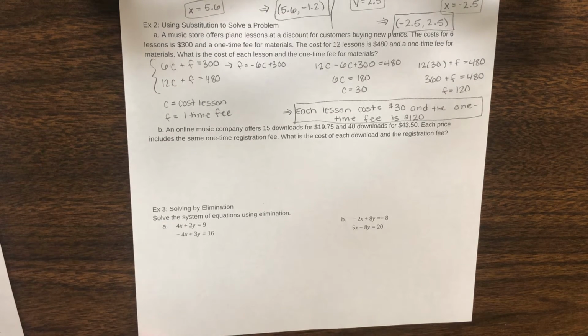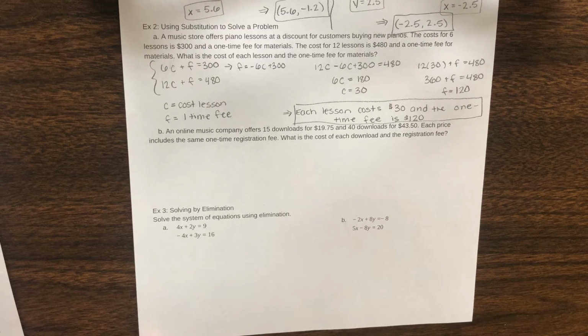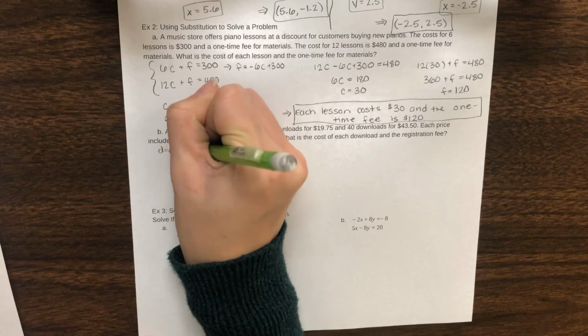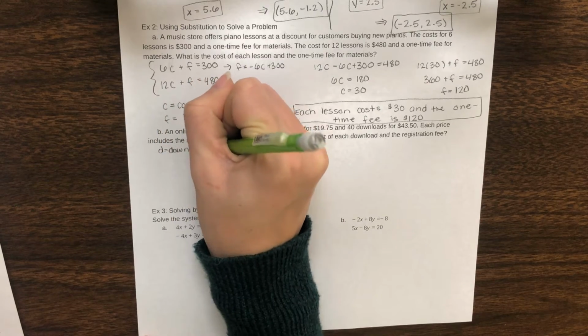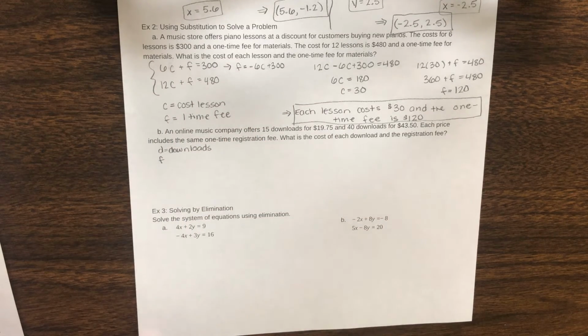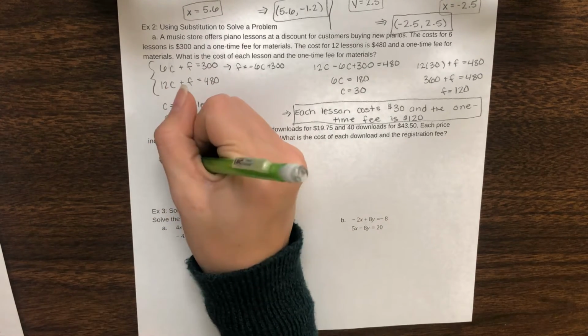Alright, so for B, this one, we're going to talk about downloads. So D equals downloads. And then F has that one-time registration fee.